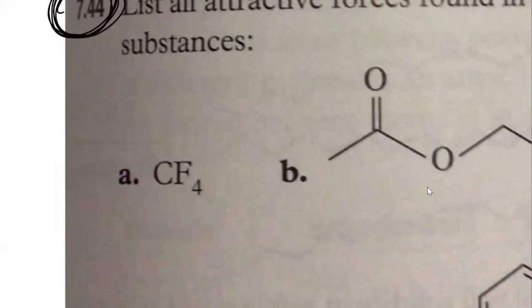So CF4, because it's a covalent compound, we always have to look at structure. If I draw the Lewis structure for it, this is how it looks like.